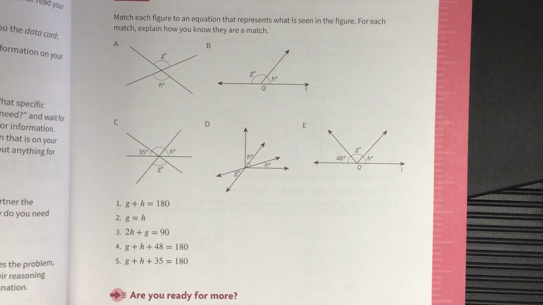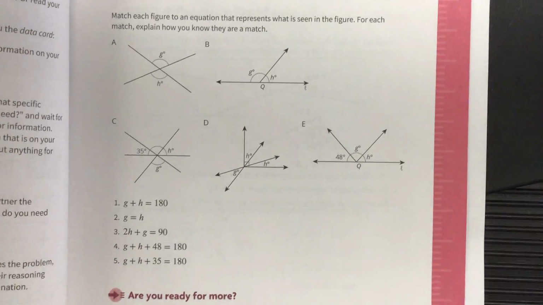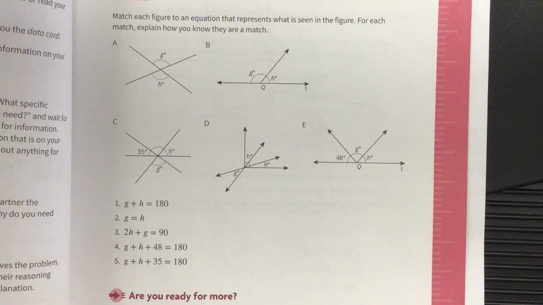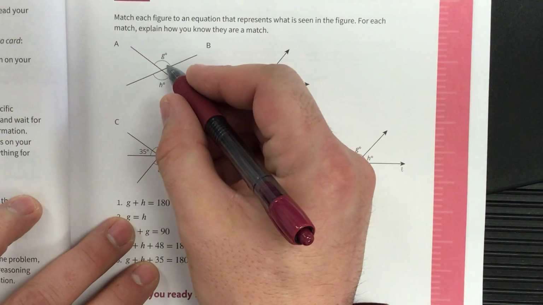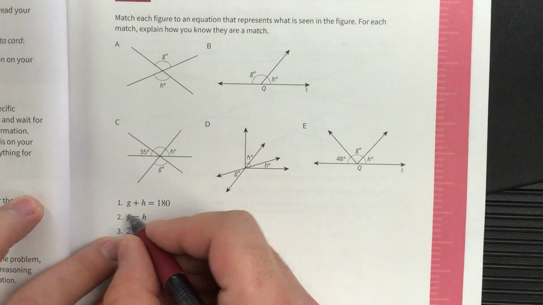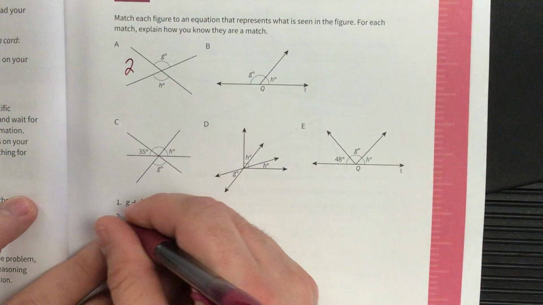All right. Let's hear one. Brenna. A is 2. A is 2. They are equal. Let's see. Should I put a 2 up here? Fine.